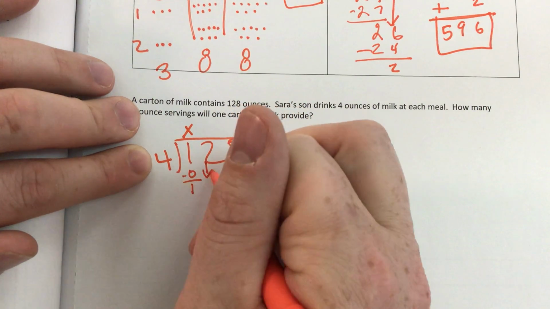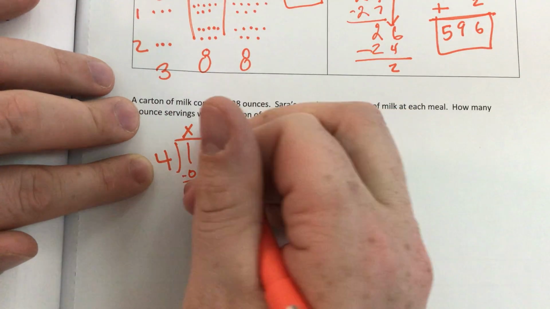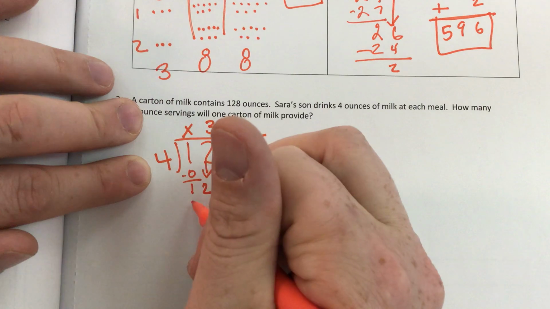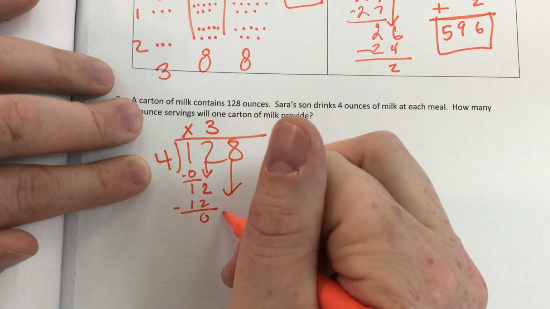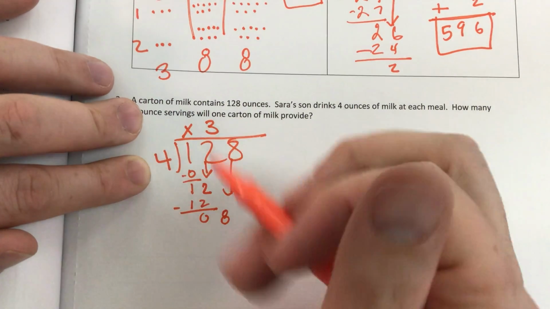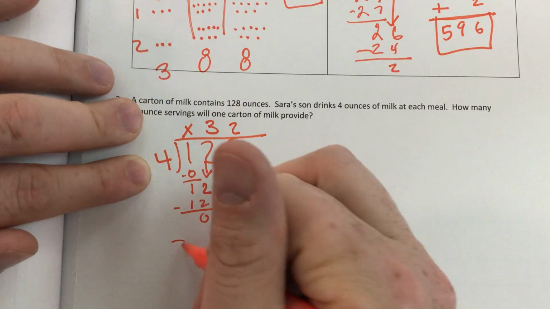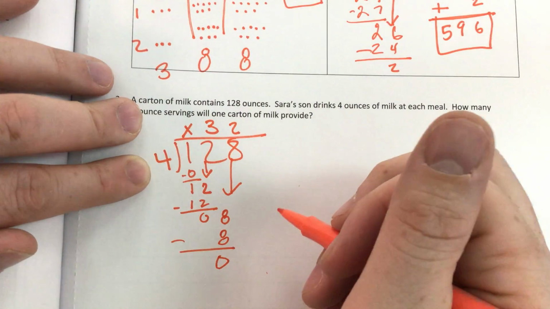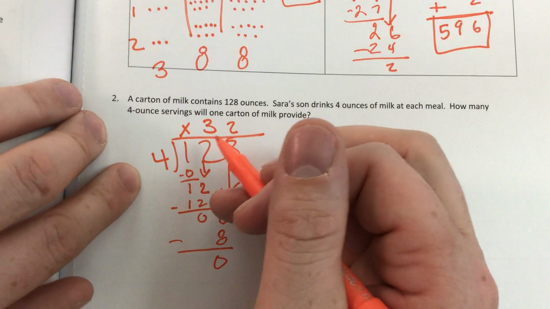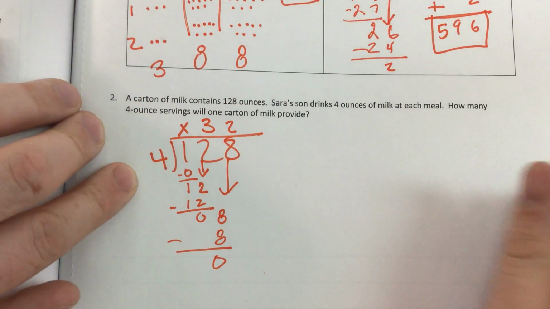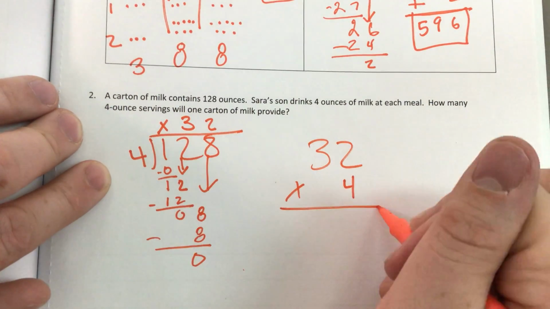And then bring down the 2 and ask ourselves how many times does 4 fit into 12. In this case, it would be 3. 3 times 4 is 12, giving us 0. Bring down the 8. How many times does 4 go into 8? It happens 2 times. 4 times 2 is 8, equals 0. So we believe that Sarah's son drinks 32 servings of milk. How can we double check that? We're going to take 32, multiply it by our divisor.